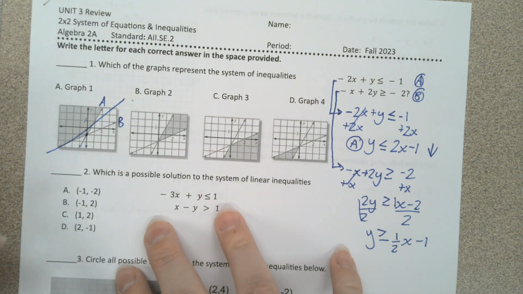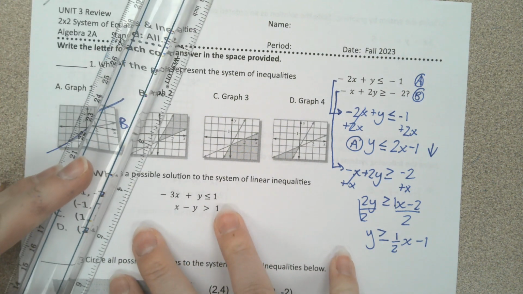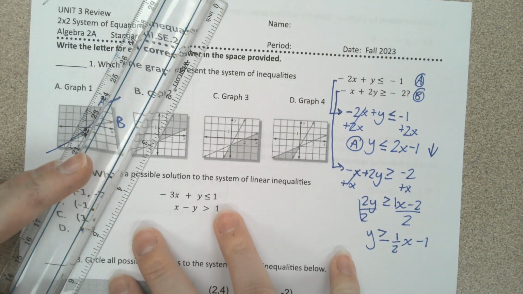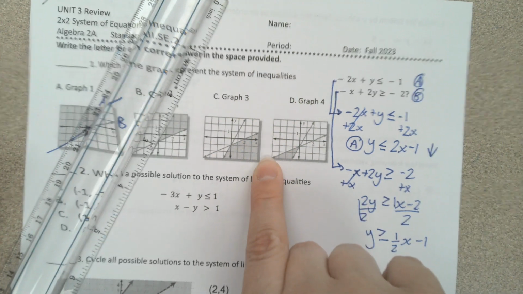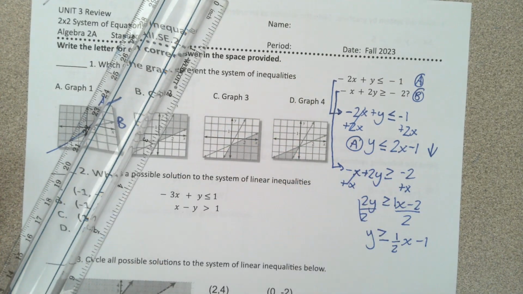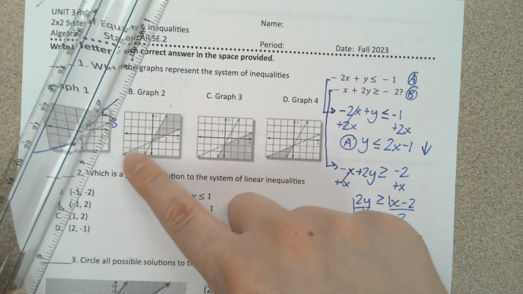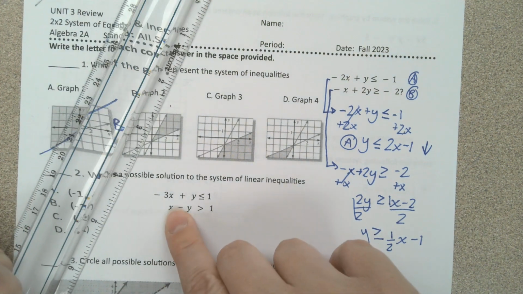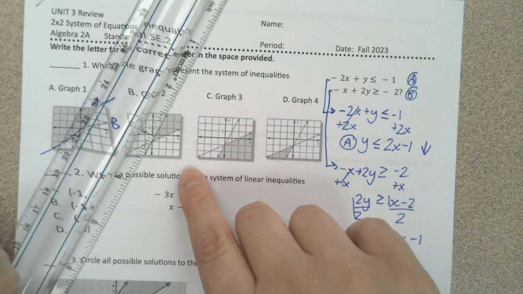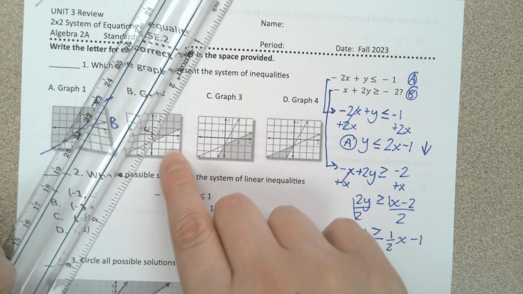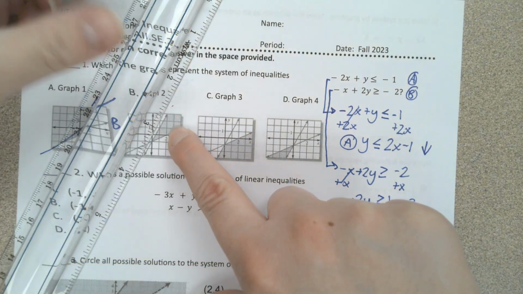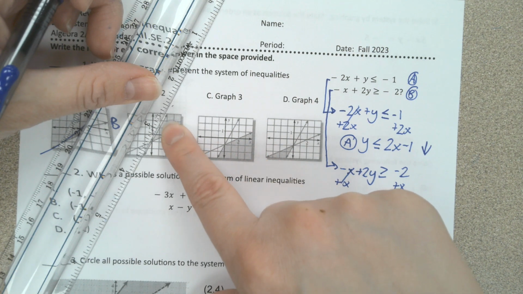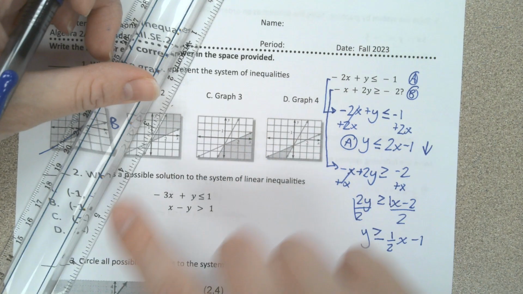Next graph. Goodness. Now, this one is shaded down, and I want to tell you, this shaded region we're looking at is the final answer region. So in class, we normally have 3 different regions shaded. We have this line's region, this line, and then where they overlap. This graph has just the overlap. So that means that to get this answer, we did have to shade under this line here. We're just saying that the overlap was this section. So this one's shaded down like it was supposed to, so this could be the answer.